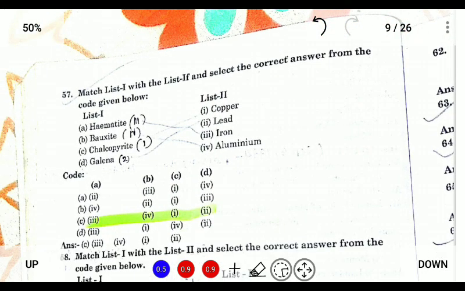Next, match the following. Hematite is the ore of iron. Bauxite is aluminium. Chalcopyrite is copper, and galena is lead. So the answer is C.